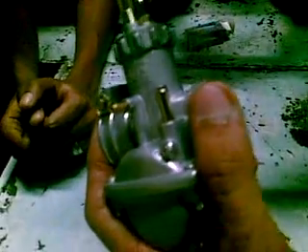The more you push it, the more the opening changes. The more the needle is inserted into the hole, the more it will stop the passage, so less fuel will be sucked up. So we can set the location of this inside the hole. In this way we will control it.